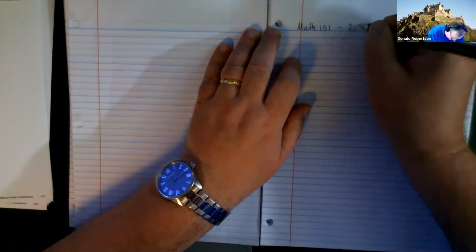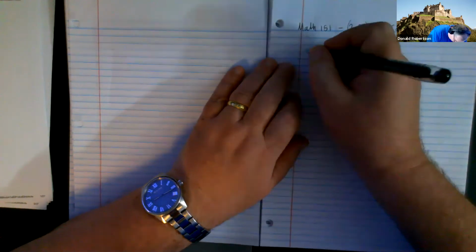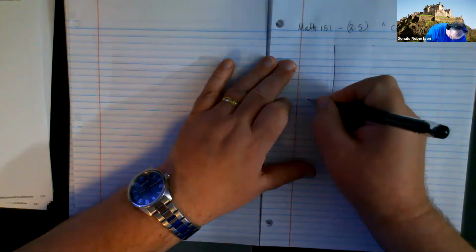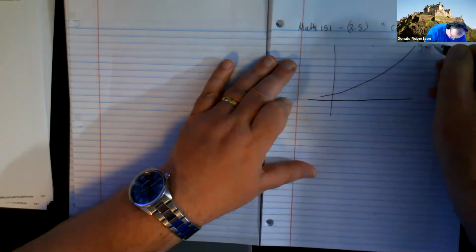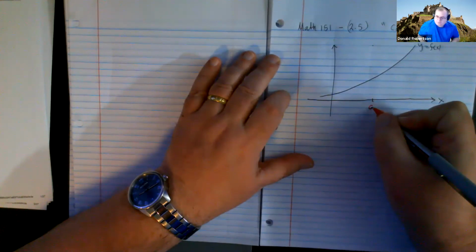So section 2.5. We're going to look at the idea of what's called continuity. So here is a formal definition of something being continuous. Imagine I have a nice function y equals f of x, and we are interested in what's happening at x equals a.